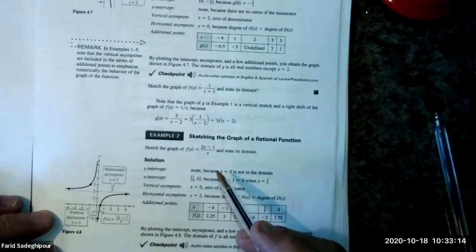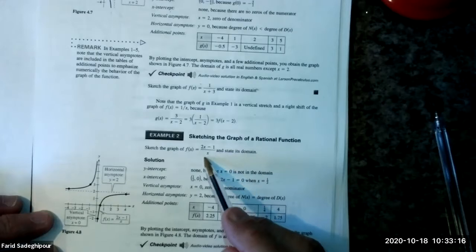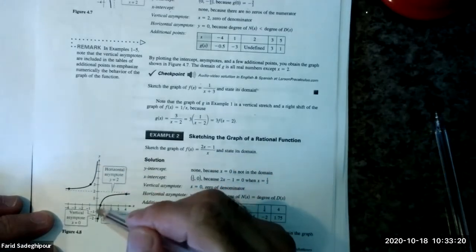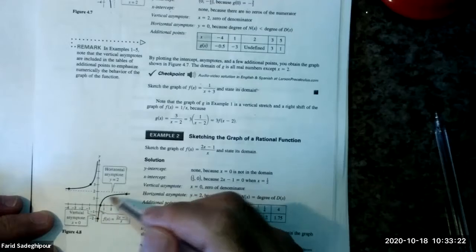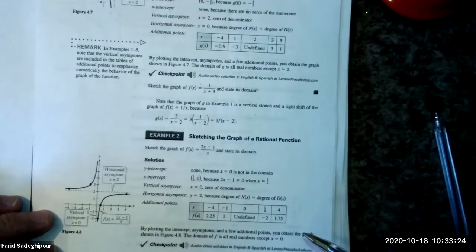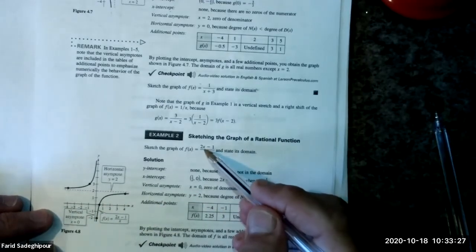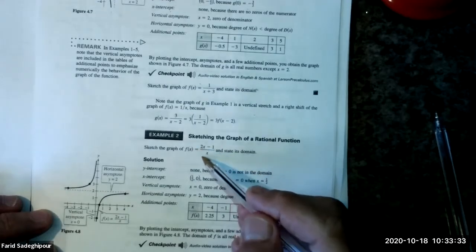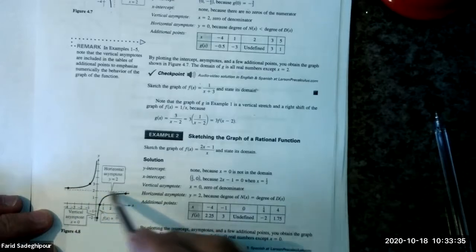So remember, to find the vertical asymptote, you have to take the denominator and set it equal to 0. X equals 0 is the y-axis. So this is your vertical asymptote. How do I find the other asymptote? Look, the power of x is 1 and the power of x is 1. So they are equal, so y equals 1 over 2. This is your horizontal asymptote.